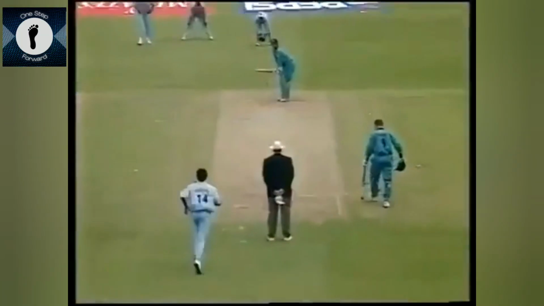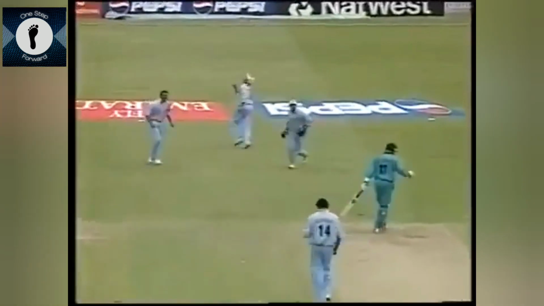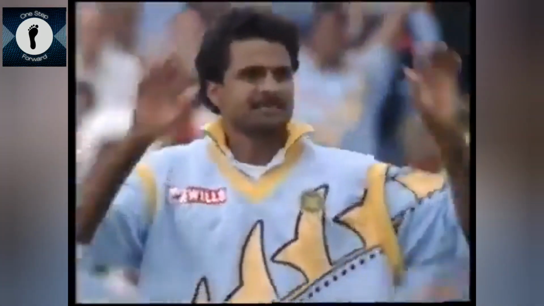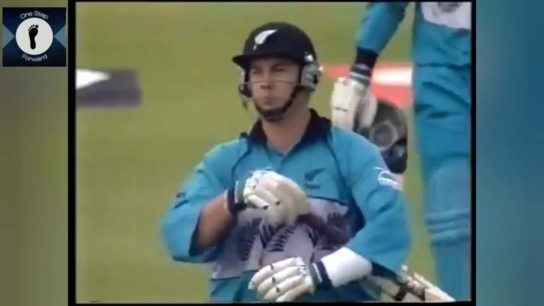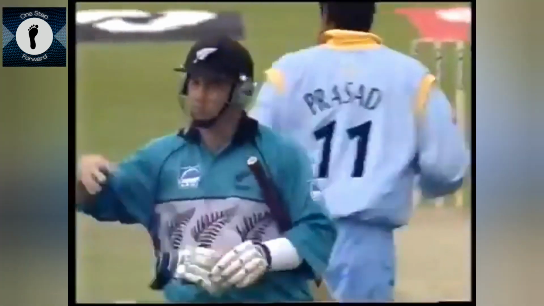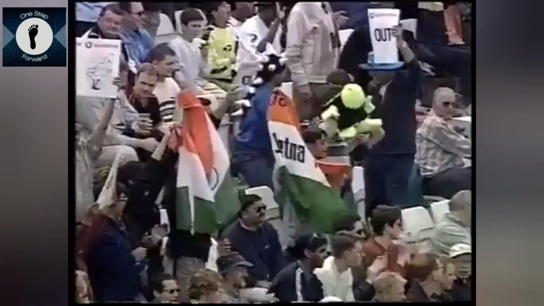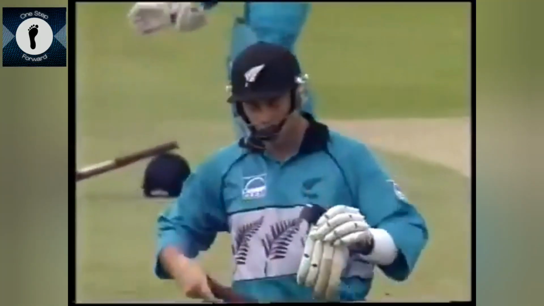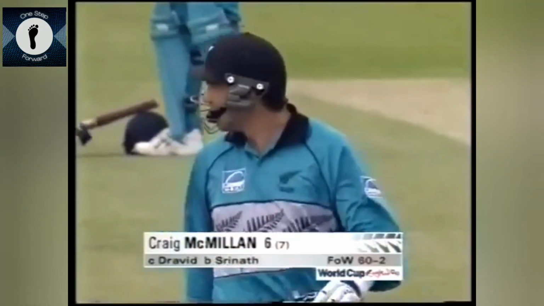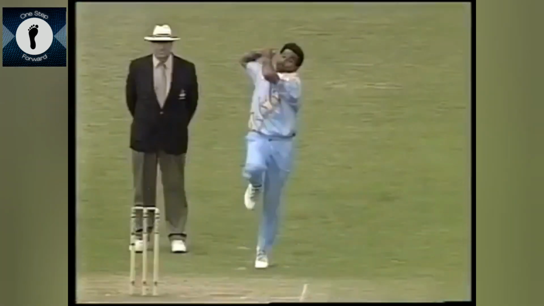Now here's Srinath back in the attack, and he's got a wicket straight away. McMillan has looked rather flirty outside the off stump, and he's paid the price. Yes, every time he looks to play this shot off the back foot early on in his innings, you know that he can land himself into trouble.